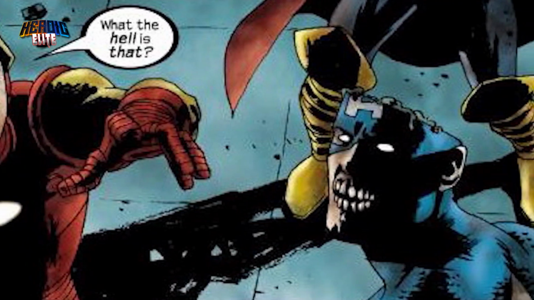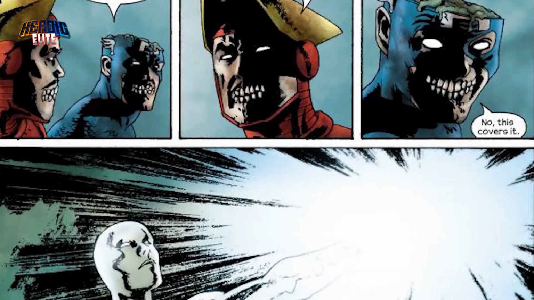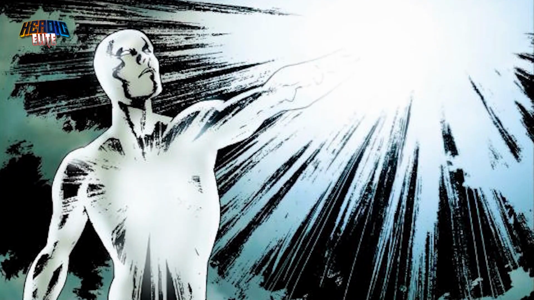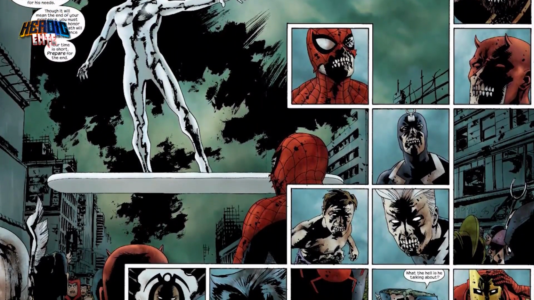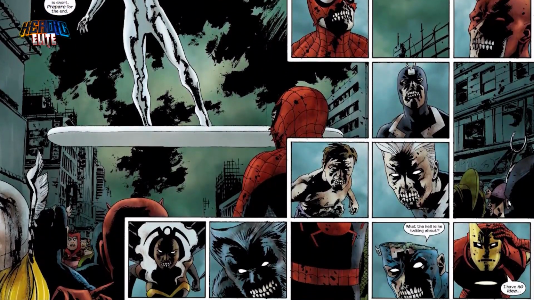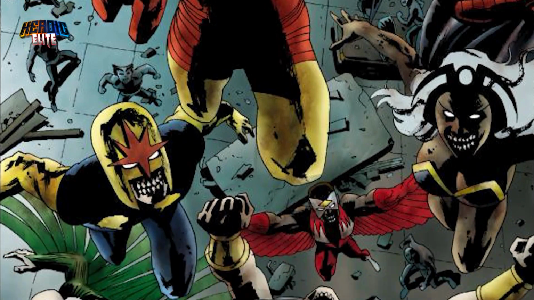Before they can act on their plans, Tony notices the Silver Surfer hovering in the sky. The Surfer reveals that he serves as Galactus' herald and that their world has been chosen as his next meal. He warns them to prepare for the end, but their focus remains solely on their next meal. Driven by insatiable hunger, the horde of heroes charges at the Silver Surfer.